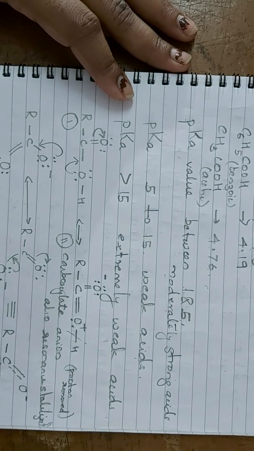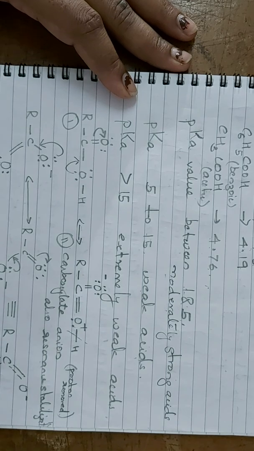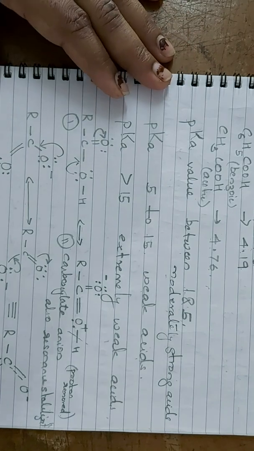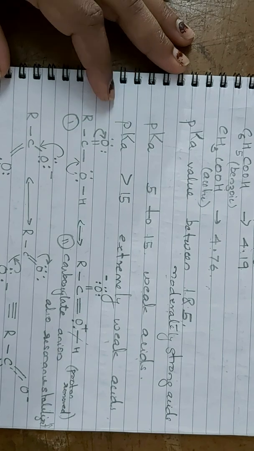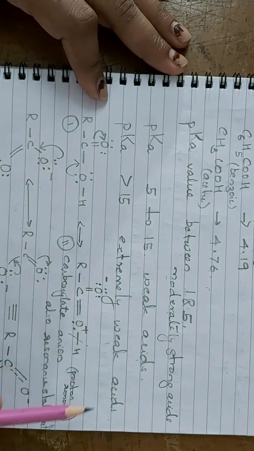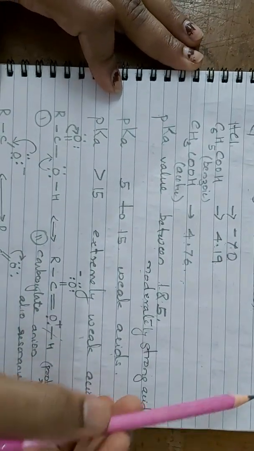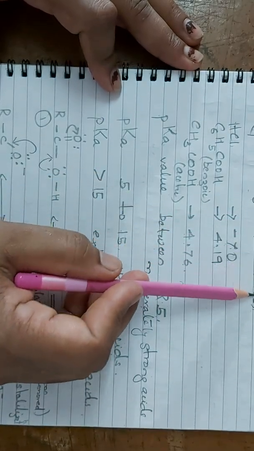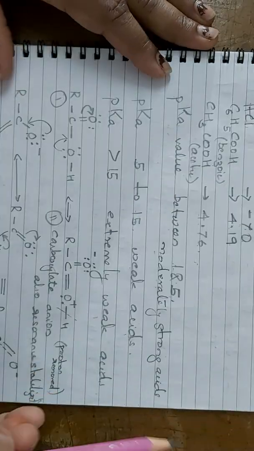If pKa value is less than 1, it is a very strong acid. Between 1 and 5, it is moderately strong. Between 5 and 15, it is a weak acid. As an acid, it is very weak. Above 15 means it is an extremely weak acid, right? So that's a comparison of the acidic nature with respect to pKa value. And the strongest organic acid, trifluoroacetic acid, has a pKa value of 0.23. So that's about certain details.